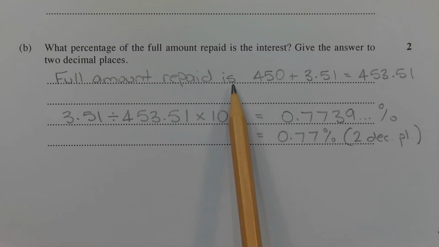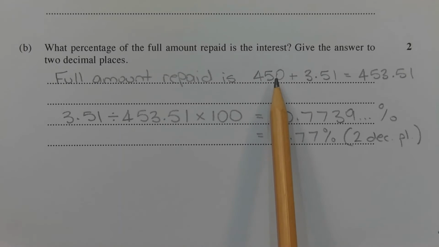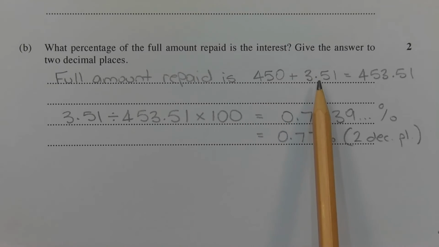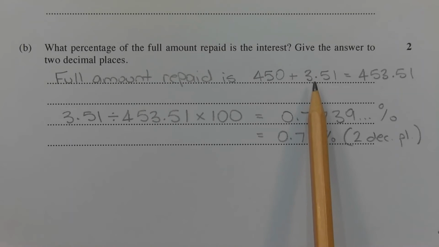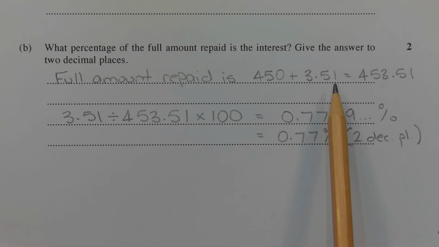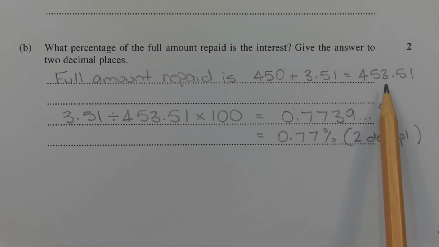The full amount repaid is $450, so that's the purchase price, plus the interest charged, which we worked out in Part A, of $3.51, and that gives us $453.51 in total to be repaid.